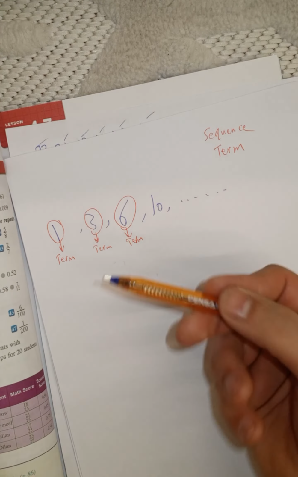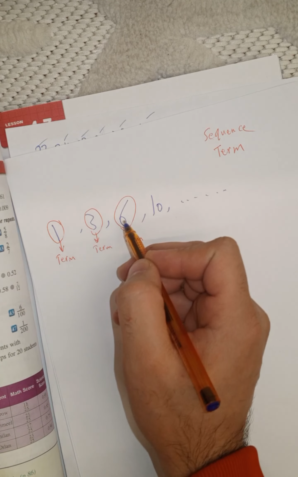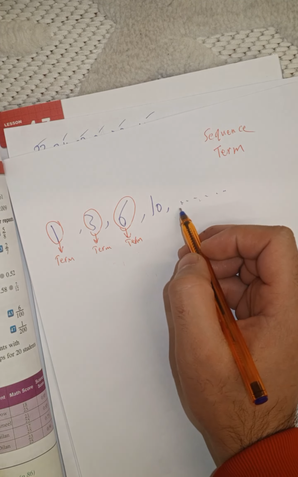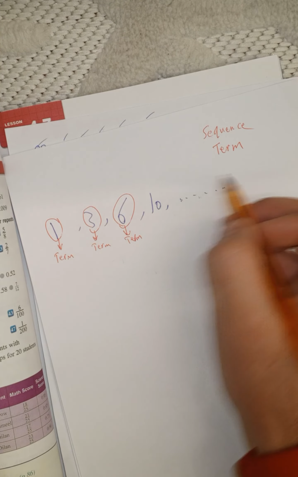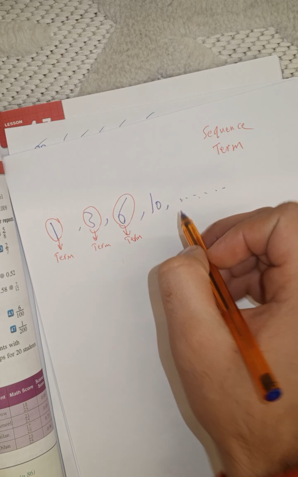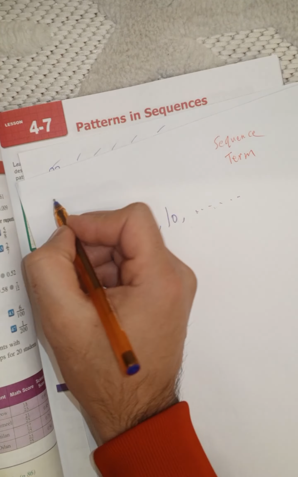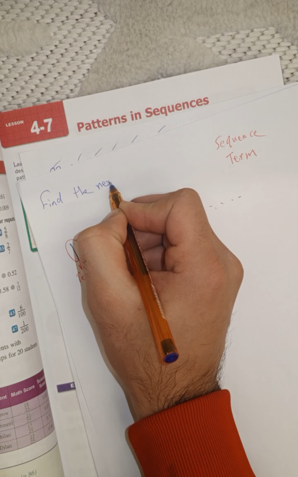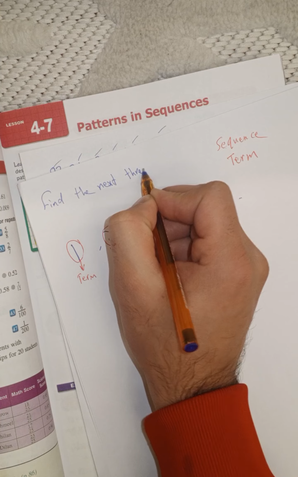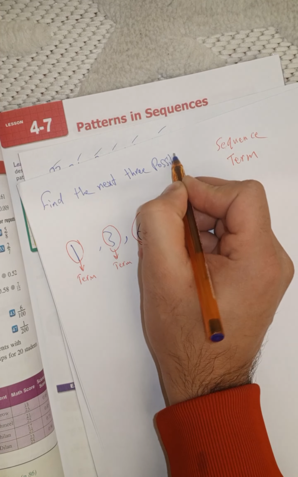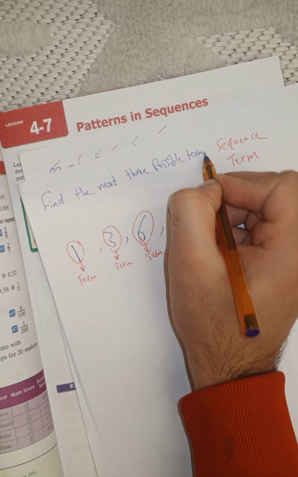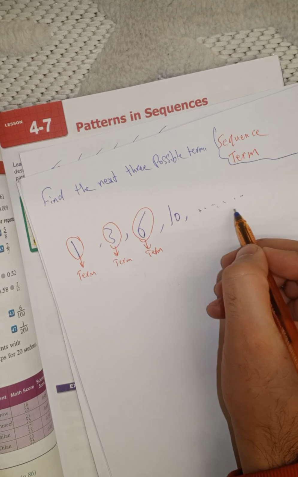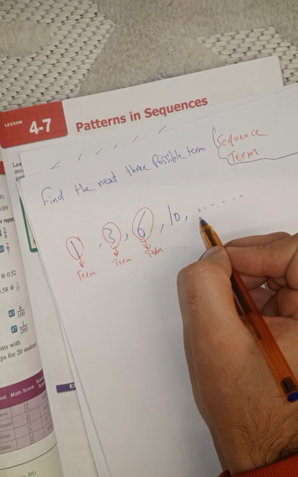So how can we find, let's say this is the first, second, third, fourth, how to find the fifth or the sixth term? I mean, the other terms, how to find the other numbers, what number is coming after 10? Okay, if the question says find the next 3 possible terms, the question says find the next 3 numbers here.